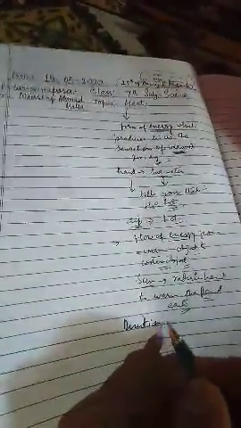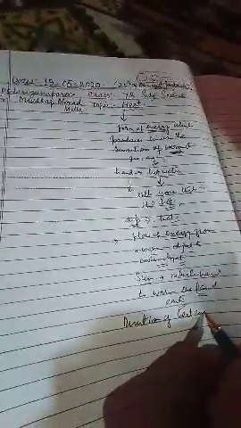Please bear in mind there is one thing very important to remember: the direction of heat energy. It always flows from the substance of high temperature to the substance of low temperature. The substance that has high temperature, the heat will flow from that substance to the substance that has low temperature.